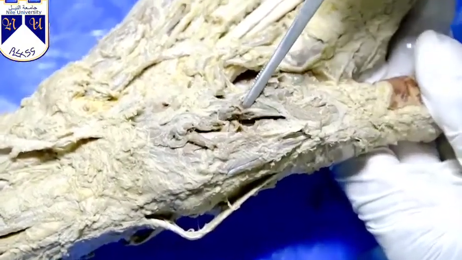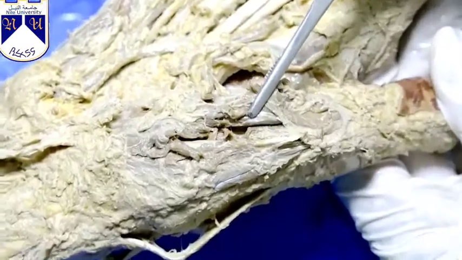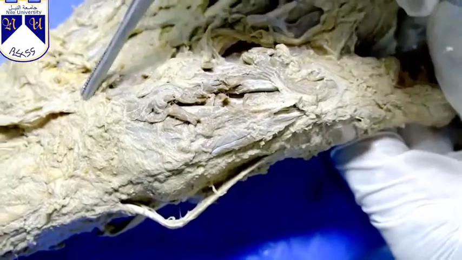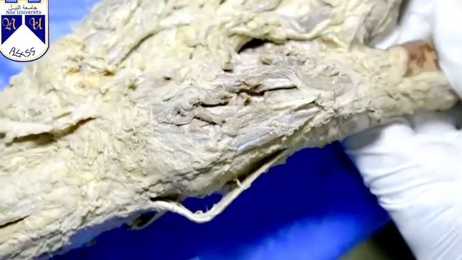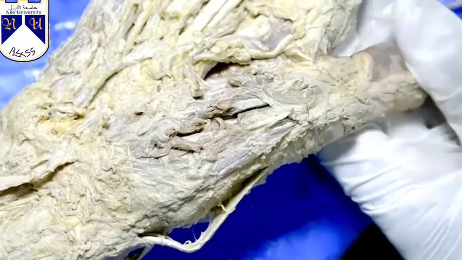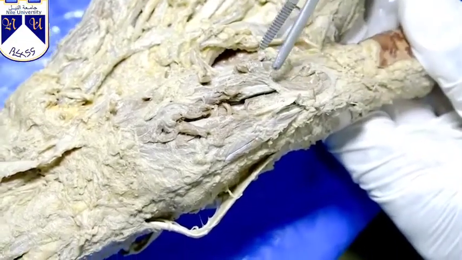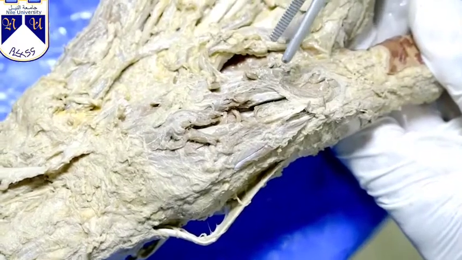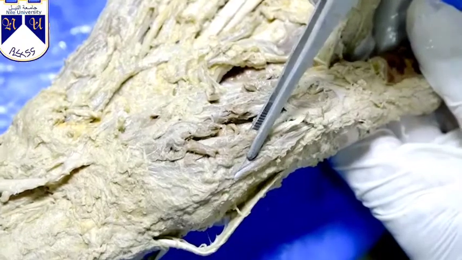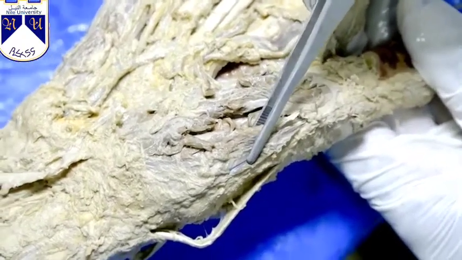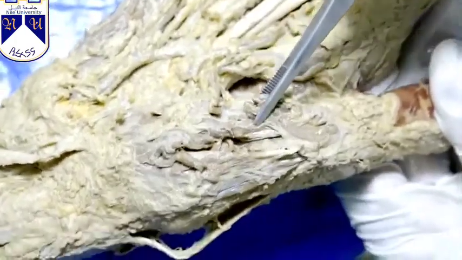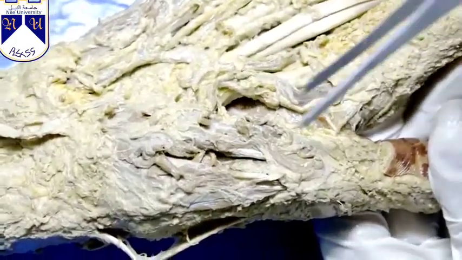Then, medial to it, this is called flexor pollicis brevis, originating from the flexor retinaculum, to be inserted into the same area as abductor pollicis brevis, into the base of the proximal phalanx of the thumb. Abductor pollicis brevis acts as abduction of the thumb. Flexor pollicis brevis acts as flexor of the thumb.